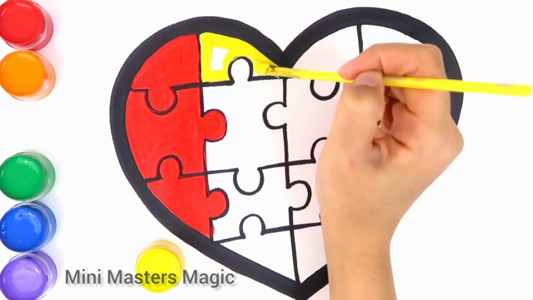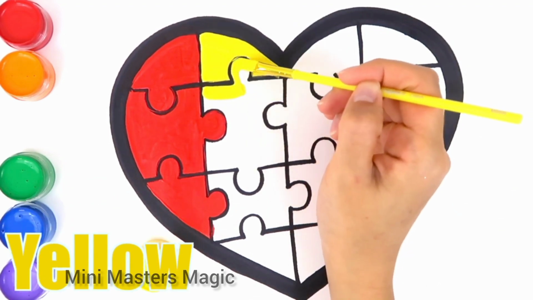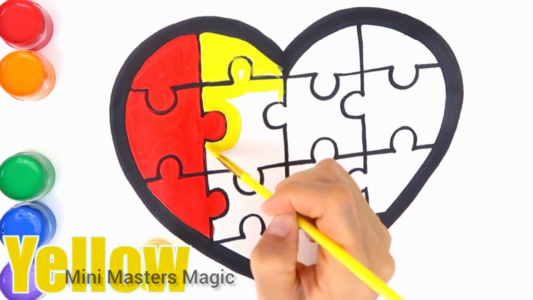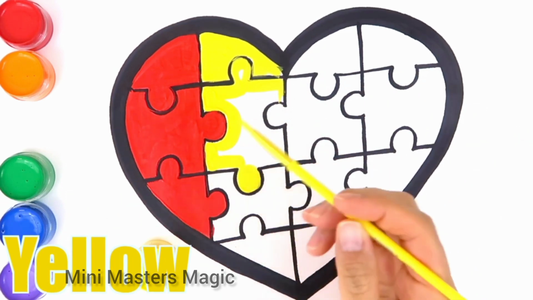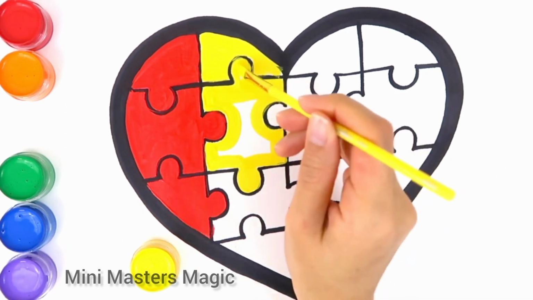I'm a diamond, you can see me on a ring. I'm so shiny and so bright, I'm a diamond. We are shapes. You can see us everywhere. We are shapes.